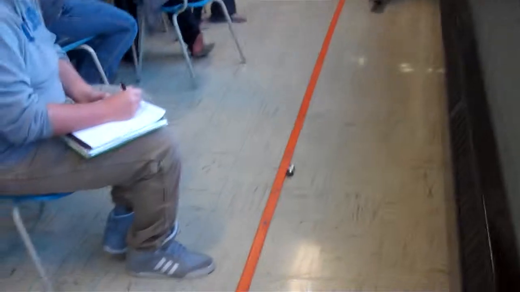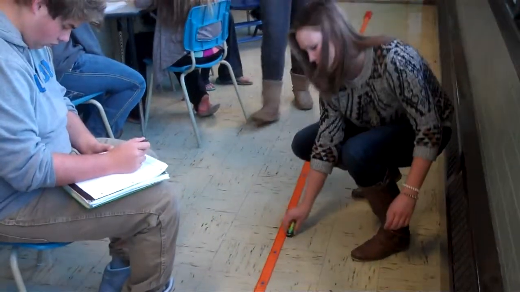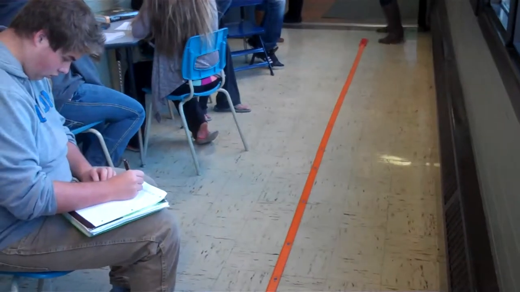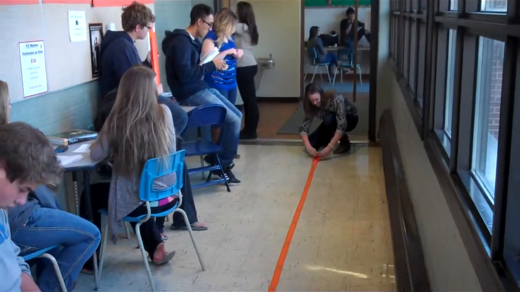How much do you wind it up? Do you go all the way? I usually pull it all the way back and then just tap the button. This is what I was worried about. If it doesn't stay on the track, then the whole lab is kind of not going to work.